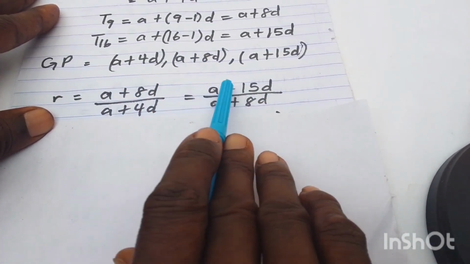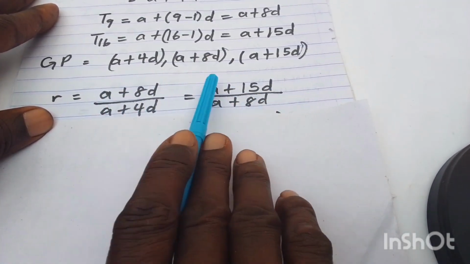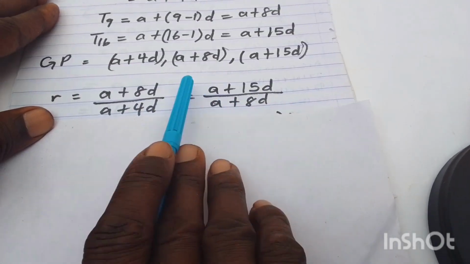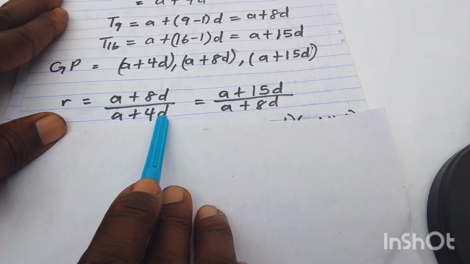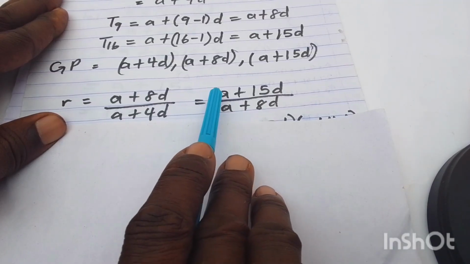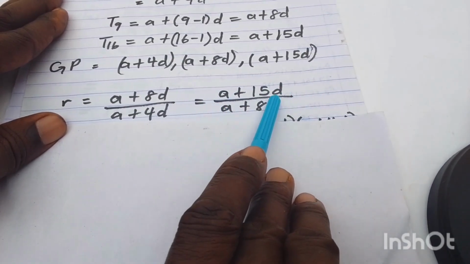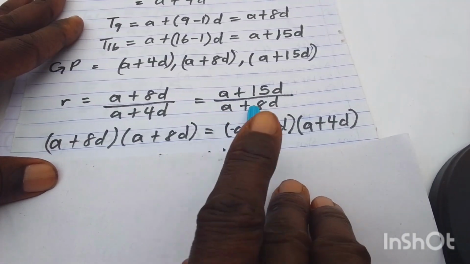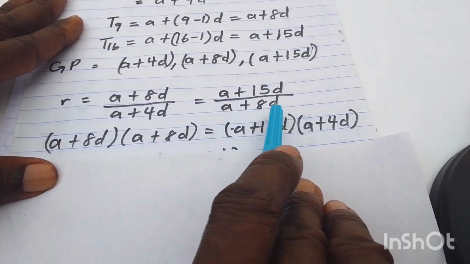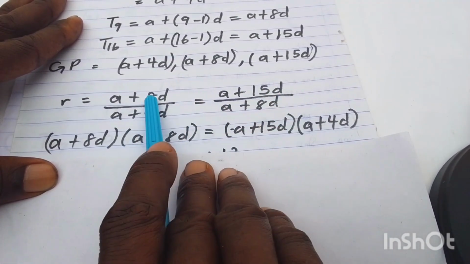So these two are equal, and since they are equal, I'm going to equate them: a plus 8d over a plus 4d equals a plus 15d over a plus 8d. So I'm going to cross multiply these two ratios.